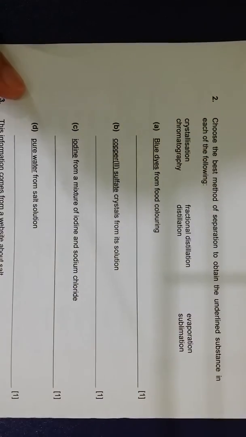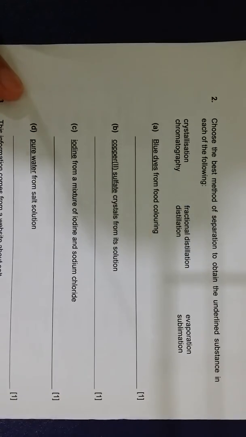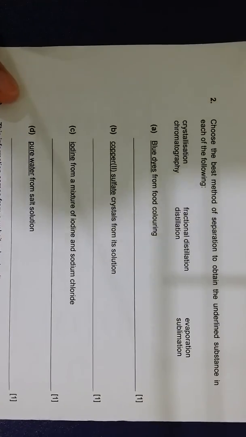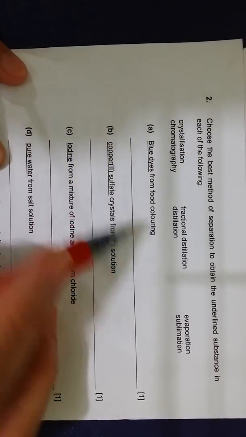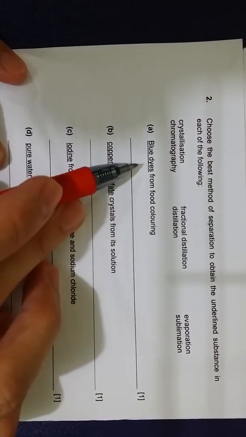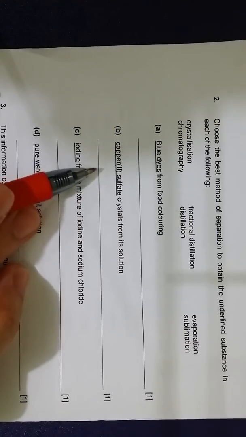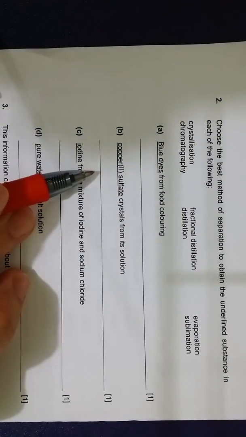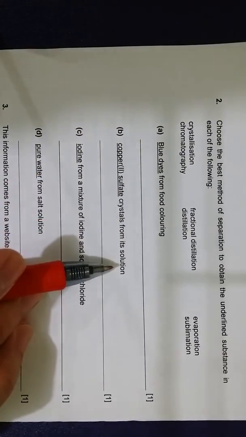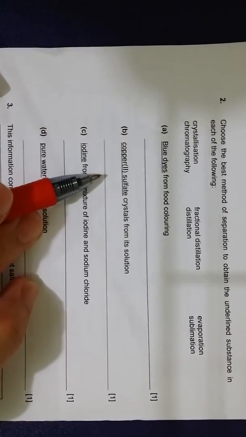Next question, number 2. Choose the best method of separation to obtain the underlined substance in each of the following. Blue dyes from food coloring. This one must be chromatography. Okay, for A, the answer should be chromatography. Copper sulfate crystals from its solution. So crystals from the solution, so there will be crystallization.